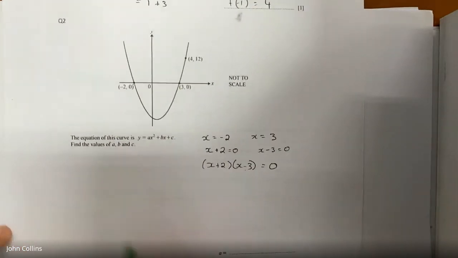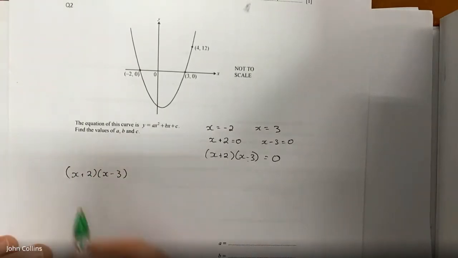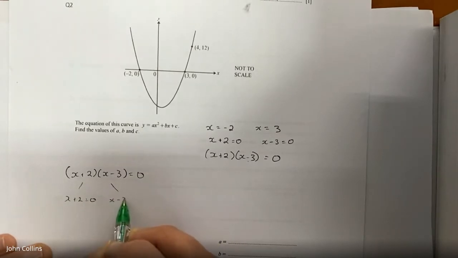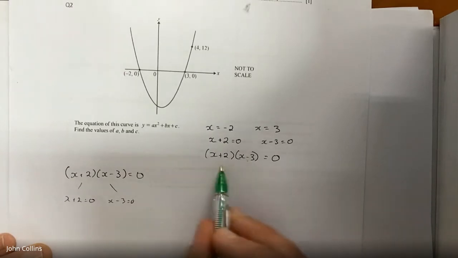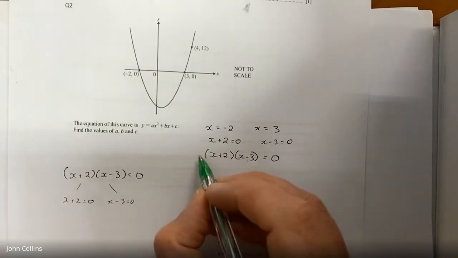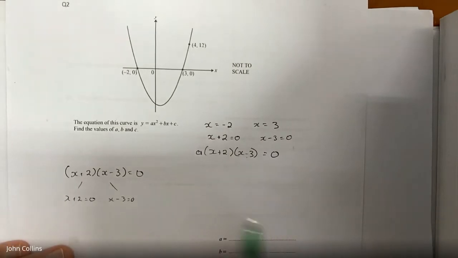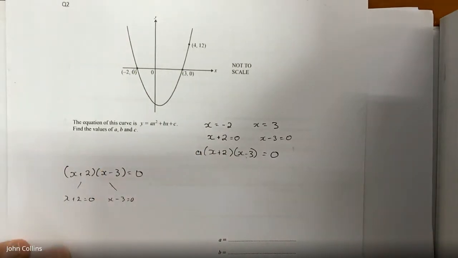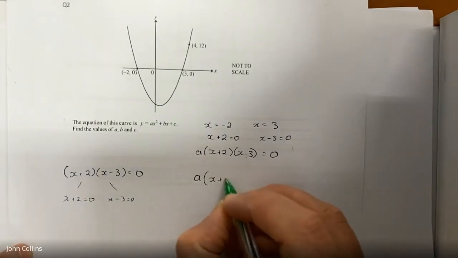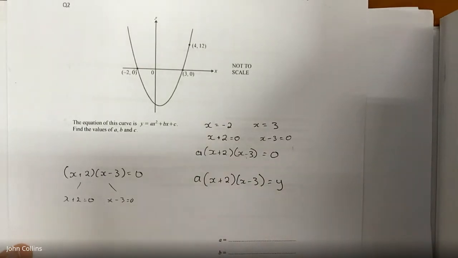Because when you get to this stage of solving, and that equals 0, you know that both of them separately equal 0, and then you find out the two zeros. That's what we're doing, so we're working backwards here. Now the problem is the zeros will be unaffected by a multiplier in front. So let's call that a. So some number in front wouldn't affect where it crosses the x-axis. Okay, so what do we do with that? A times x plus 2 times x minus 3 is equal to y. That's as much information as we have so far.